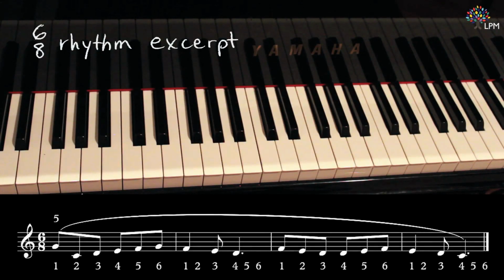Here's a 4-measure excerpt with the 6/8 rhythm. Let's first clap the rhythm and count out loud.